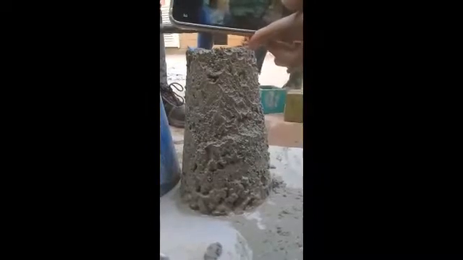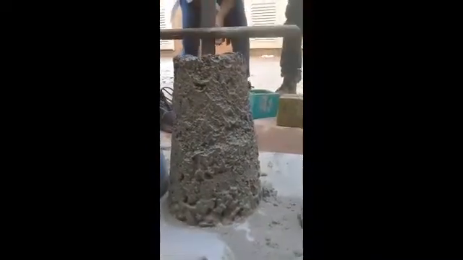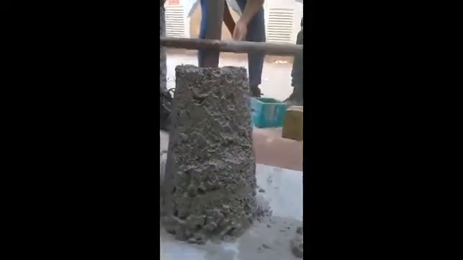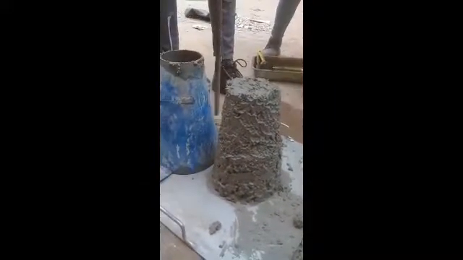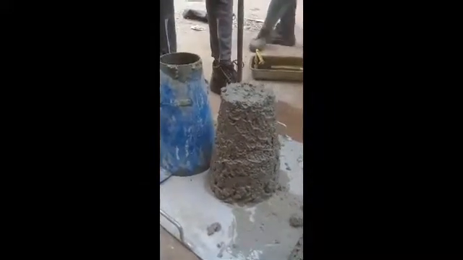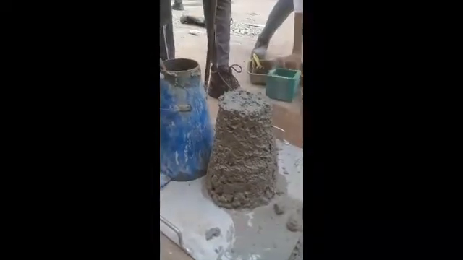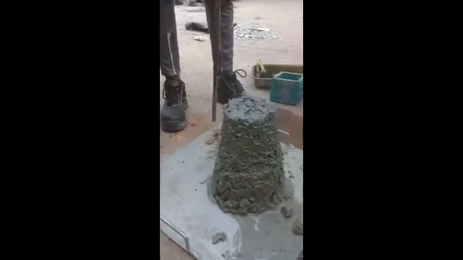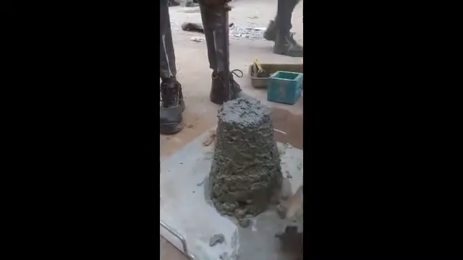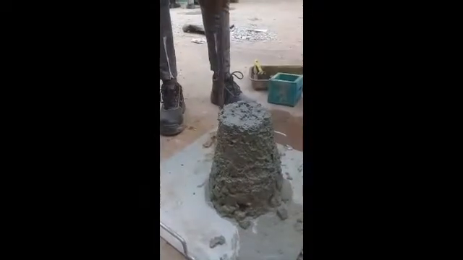If you take a close look at the concrete cone, you can see that it is bleeding, but the bleeding is not excessive, and it is neither least. The bleeding is average, which is good for the concrete. The slump test is suitable for slumps of medium to high workability. We had outstanding results, meaning that the slump test was successful and it was measured appropriately.